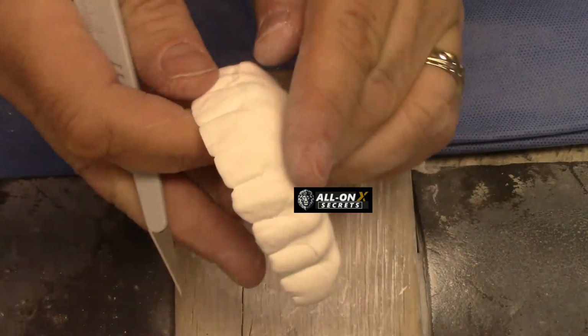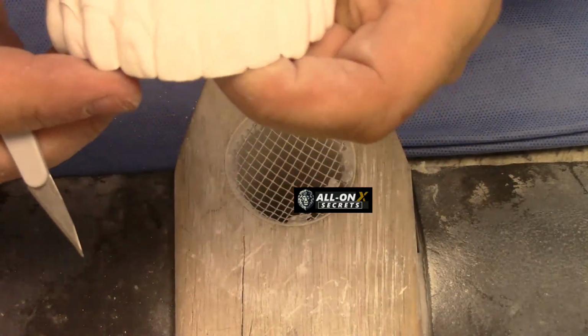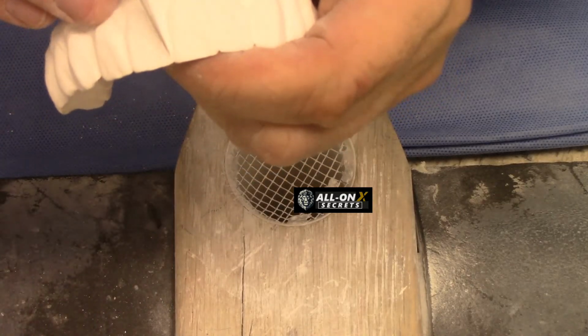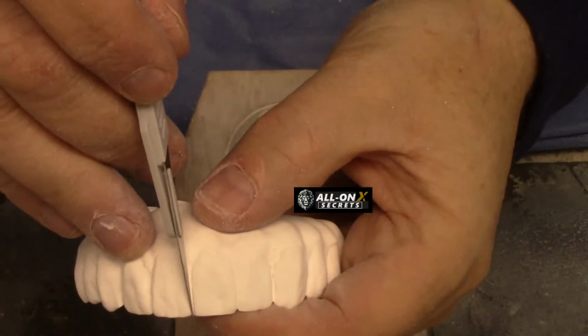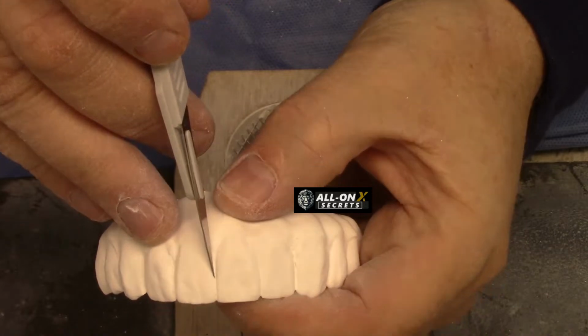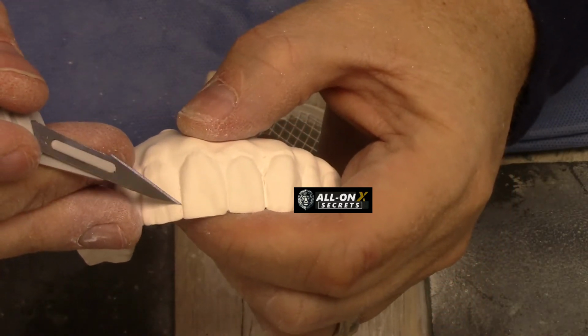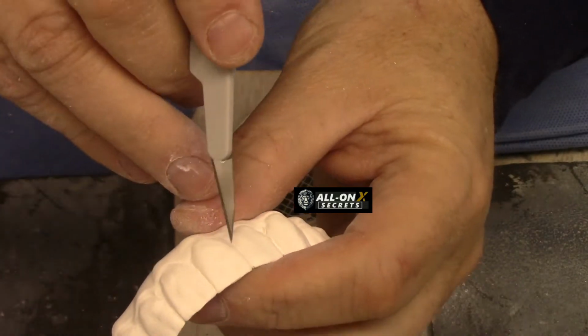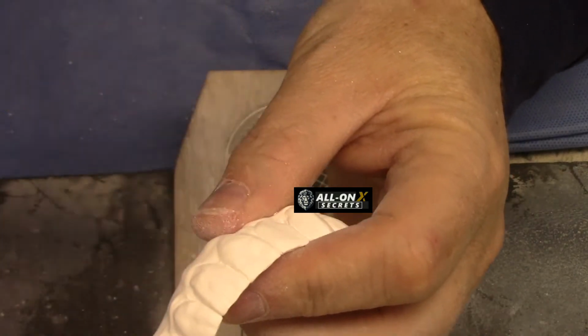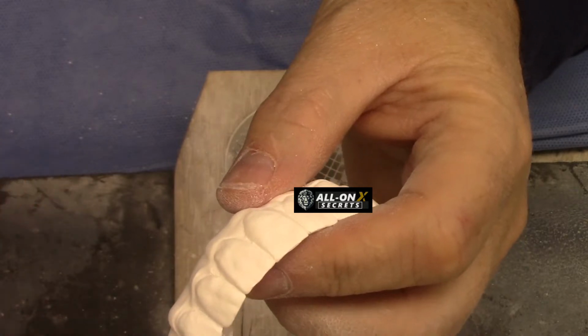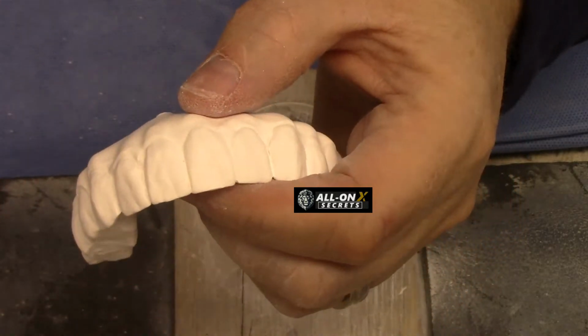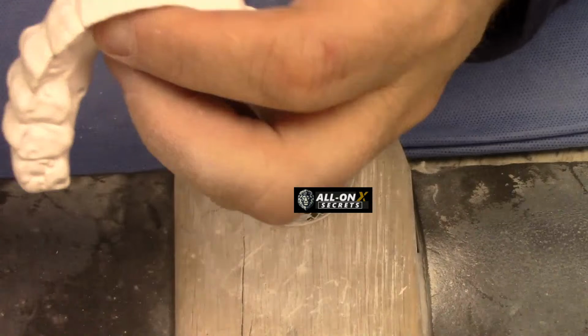But the trick is that as you do this, if I come in from this direction here, like straight on, it's going to leave a flat side. But if I come in from here, and then I come in from here, just see how it's going to create this really sharp edge, and that's what teeth look like.